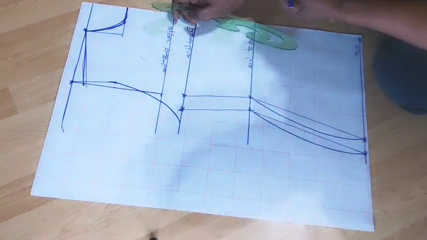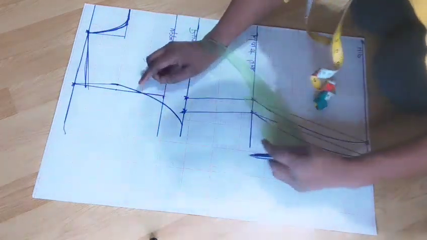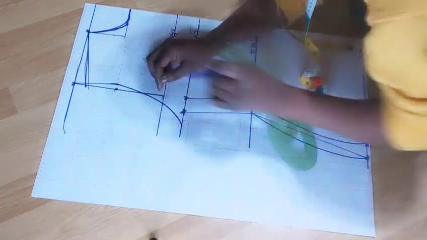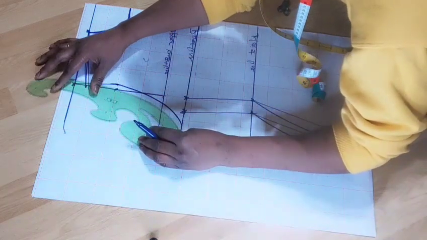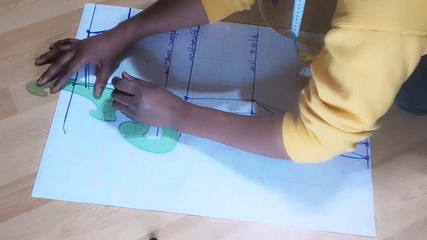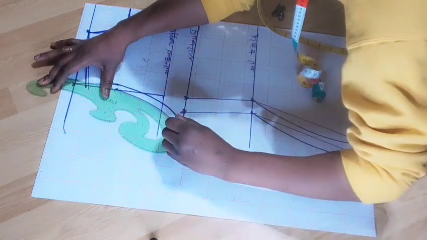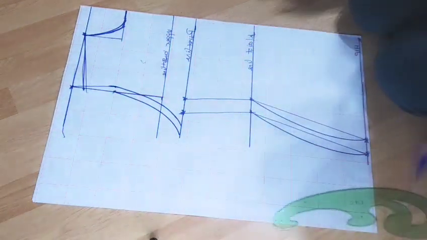This is the front armhole we're getting here. So we're getting our front armhole. So to get our back armhole, see this midpoint here? We're going to use it and add our French curve to that point and trace it all the way down here. So this is how we are getting our back armhole.